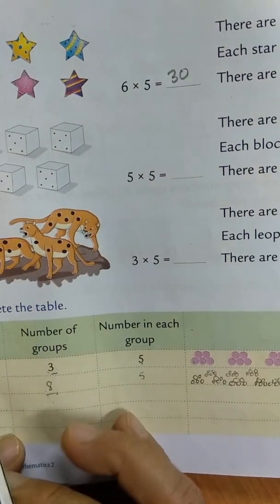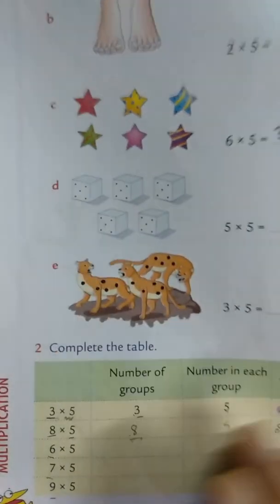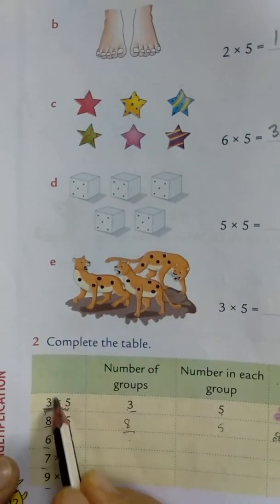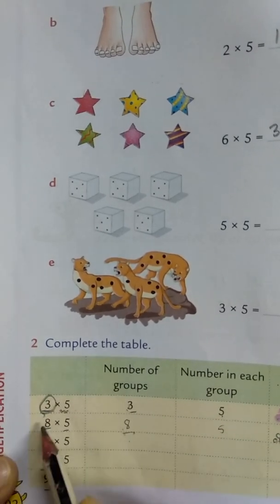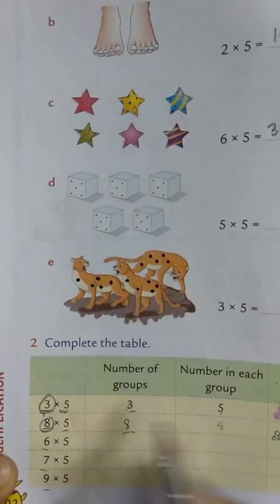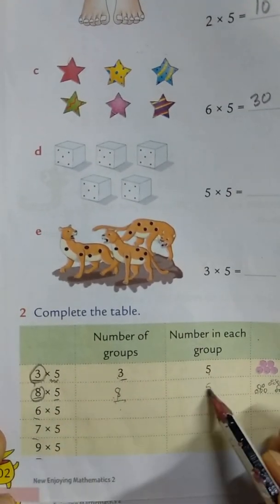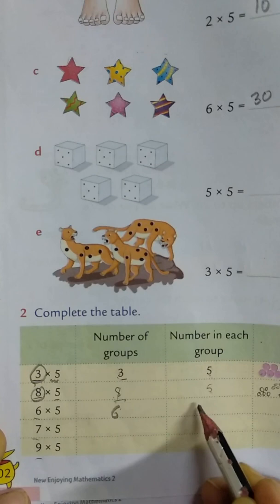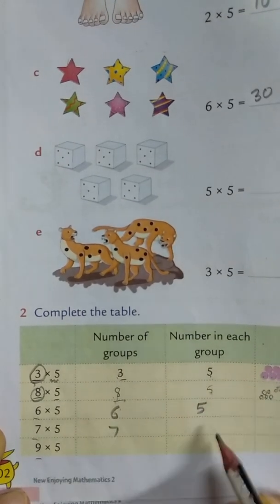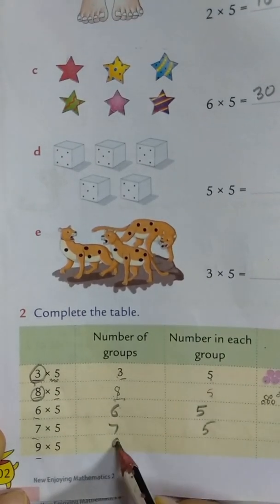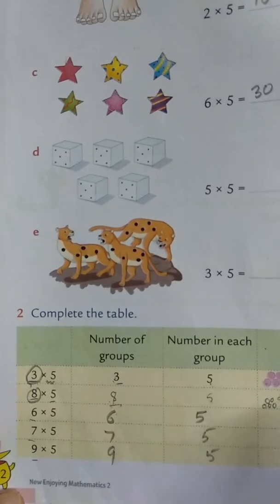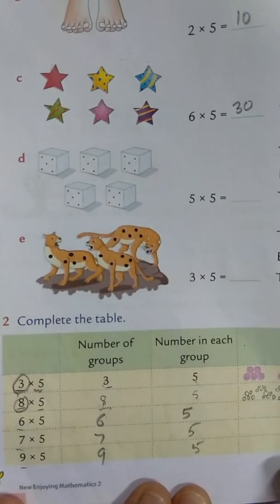They are saying number of groups. The first digit will give you the groups actually. If you see here, 3 groups. Okay, this is 4 groups. 3 here, 8 groups. And numbers in one group, first is 5, and here also 5. Here it is 6 groups, 5, 7 groups, 5, 9 groups, 5. Okay, so this way you can fill.